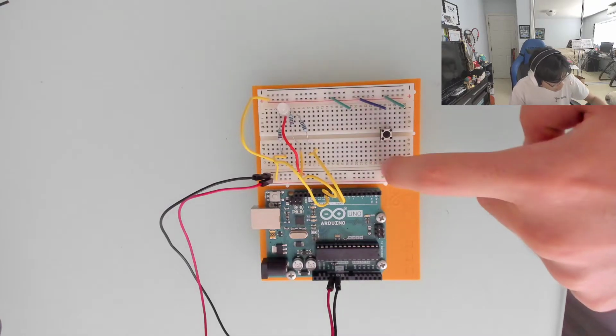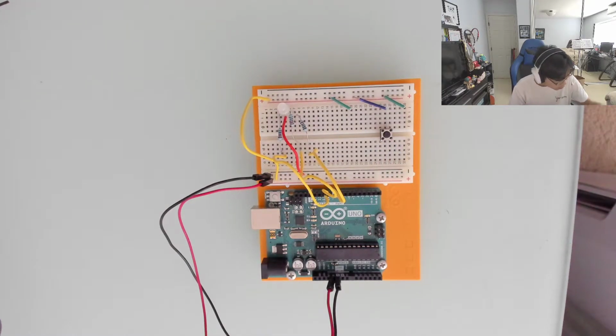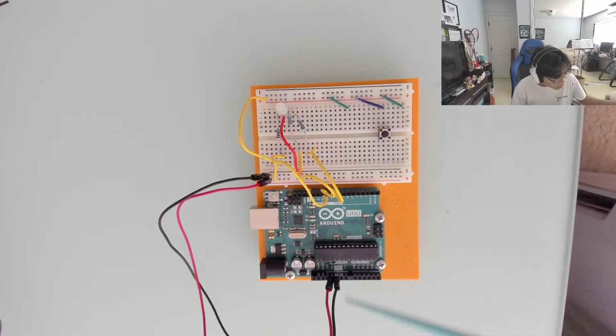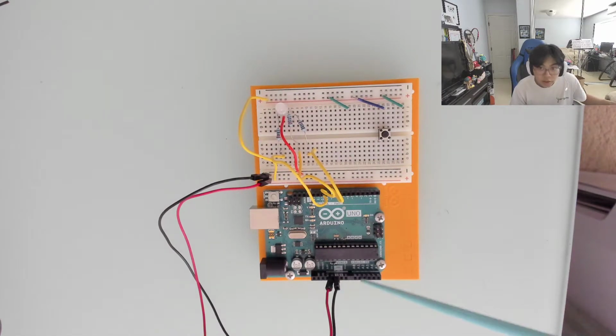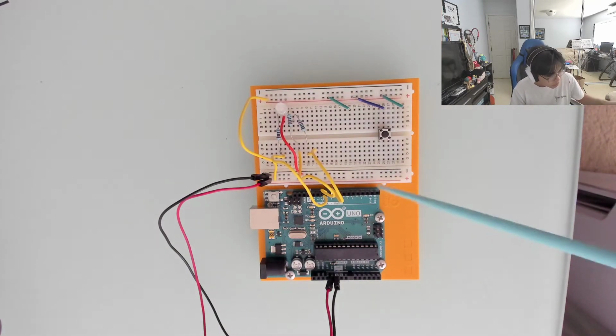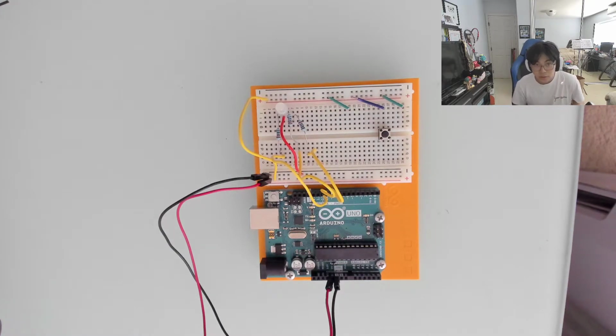We're going to send it some power from the plus side to this side, and then we're going to connect it to ground with a resistor, and then we're also going to connect it to a digital pin so that we can control the behavior of the circuit using the push button. So let me set that up.